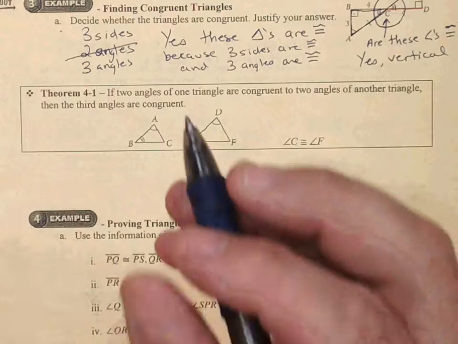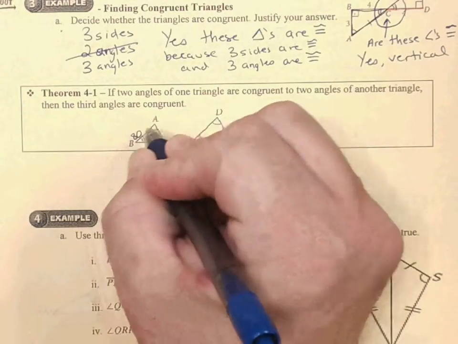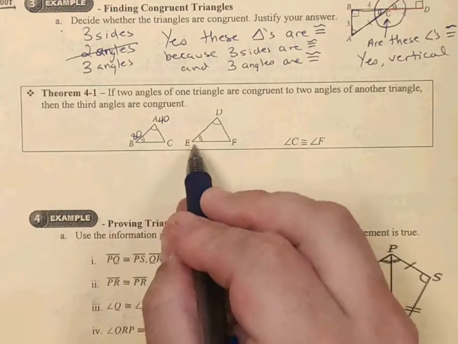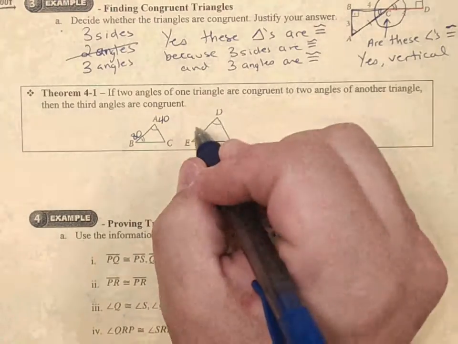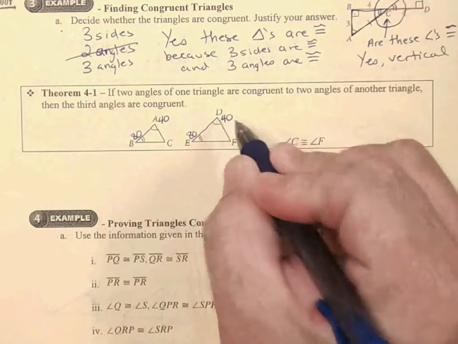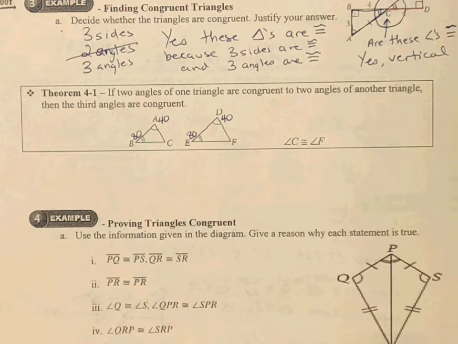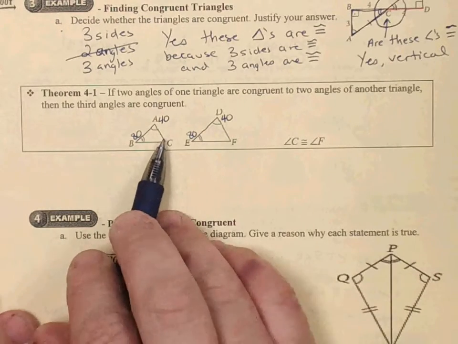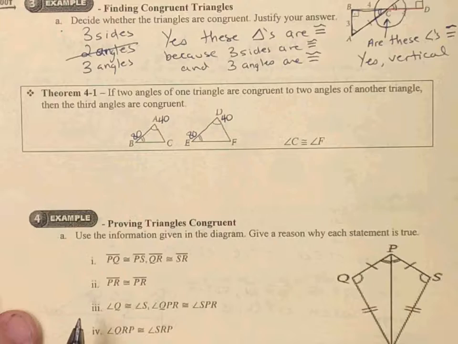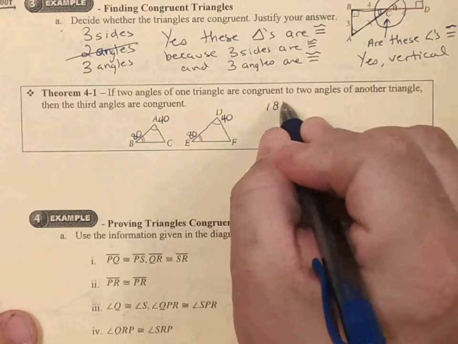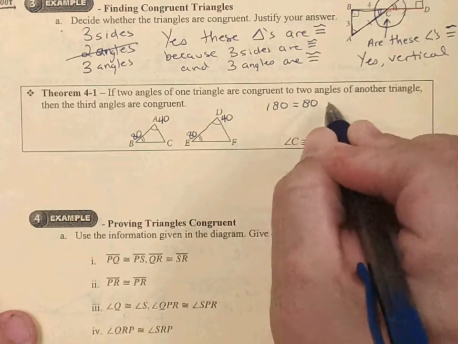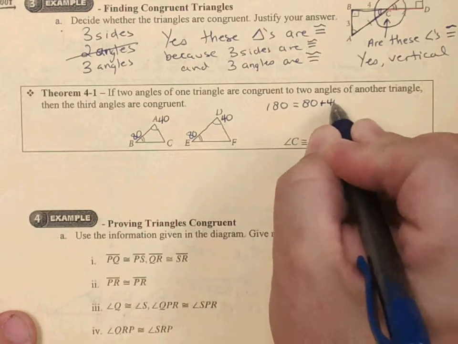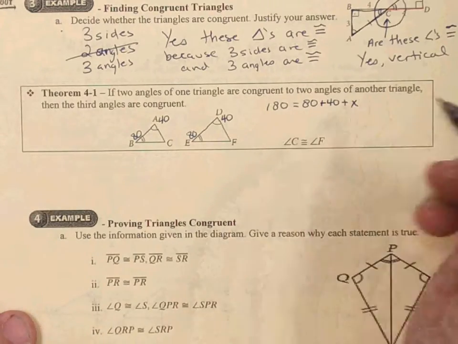Let's put some numbers here. If angle B is 80 and angle A is 40, angle B is congruent to angle E, we can tell by the congruency marks, so this is 80 and this is 40. So I have 2 different triangles with the same measurement of 2 angles. What is going to be the angle C and angle F? Well, 180 must be equal to 80 plus 40 plus some number, right?